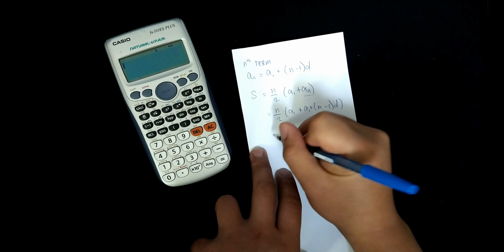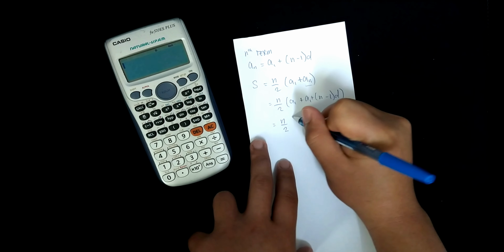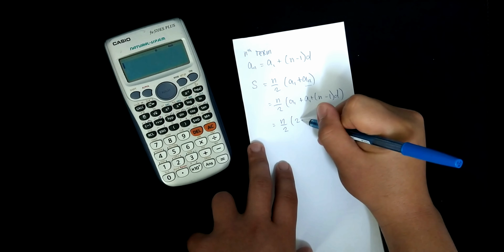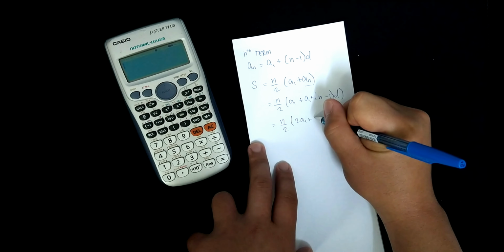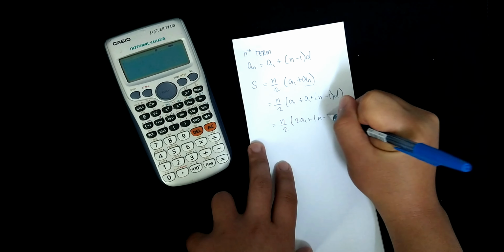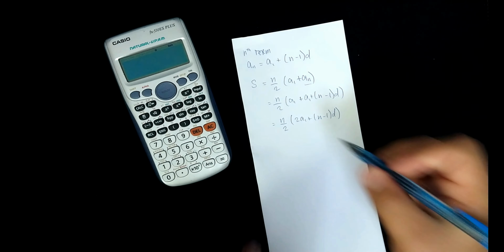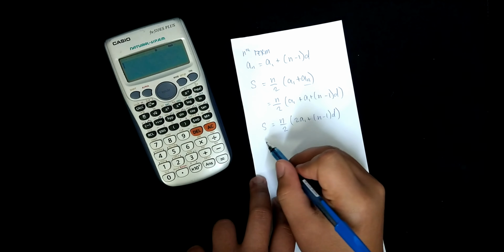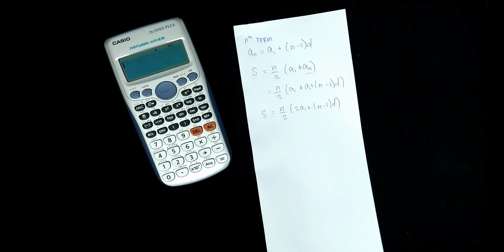So to simplify, n all over 2 times 2 a1 plus n minus 1 times d. So this will become the formula for the summation of the terms.